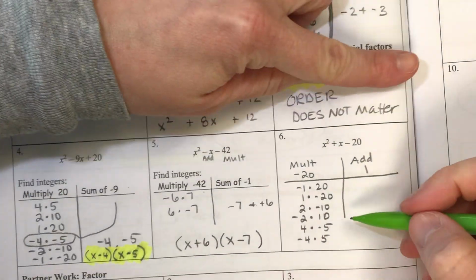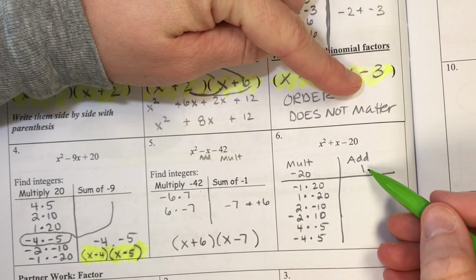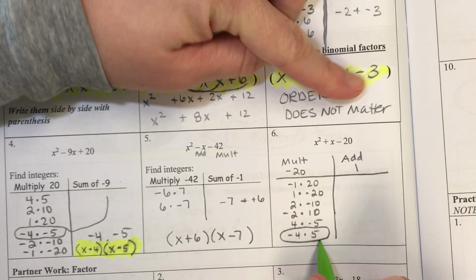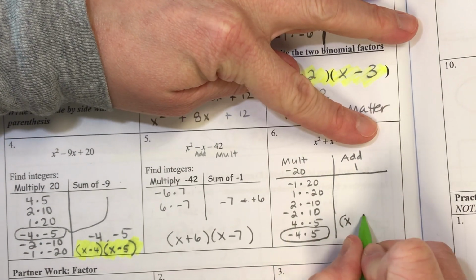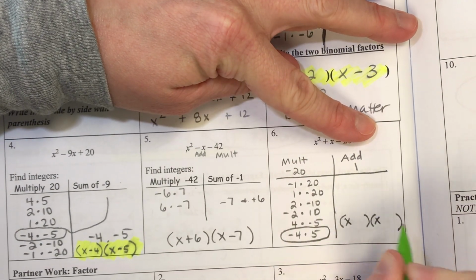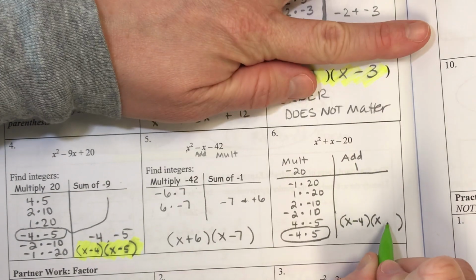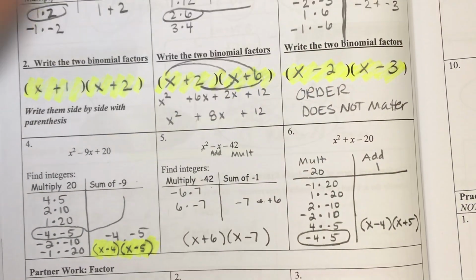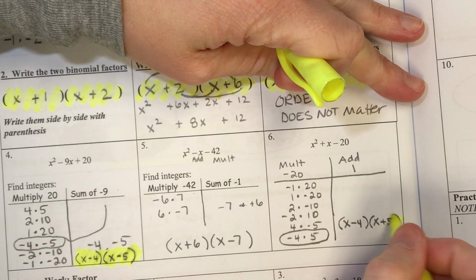Which of those pairs adds to make positive 1? It would be this pair down here. So my two factors each get an x. One will get a negative 4 and one will get a positive 5. And these are my factors.